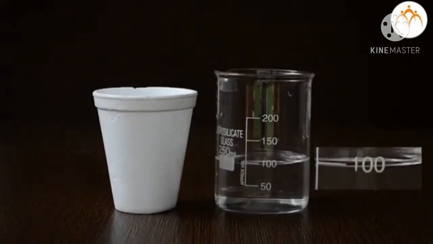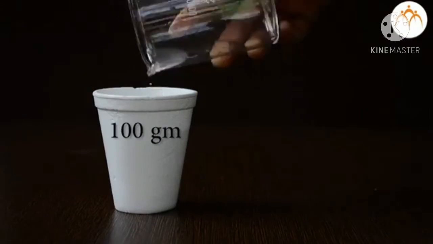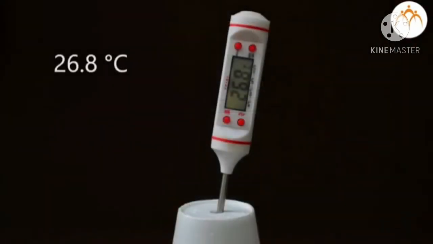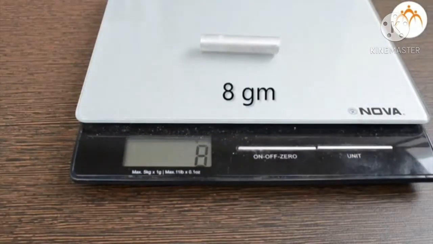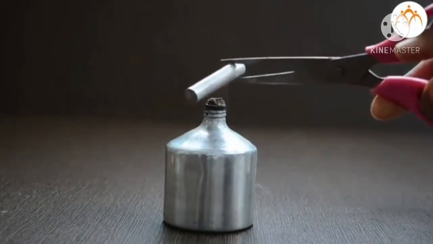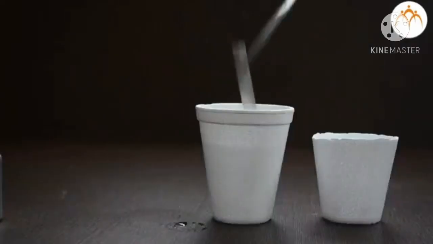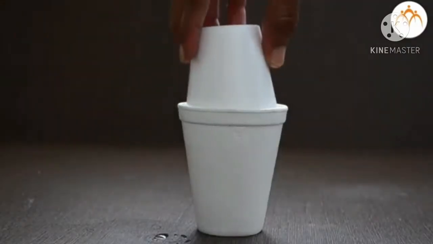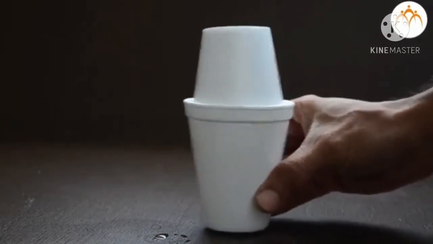The mass of water in the thermocol cup is 100 grams. The temperature of the water is 26.8 degrees Celsius. This aluminum rod has a mass of 8 grams. Let us heat it for some time. We will place the heated metal rod in the water and cover it with the thermocol cup. This will prevent any heat loss from the top.